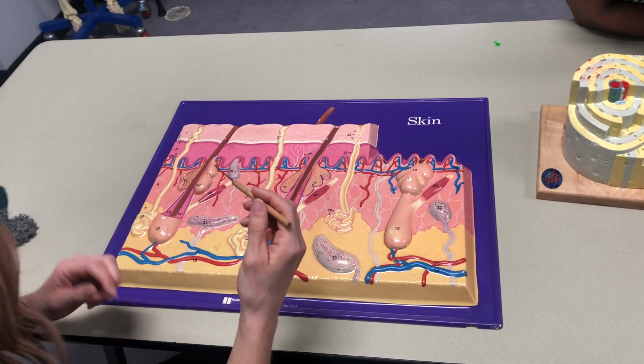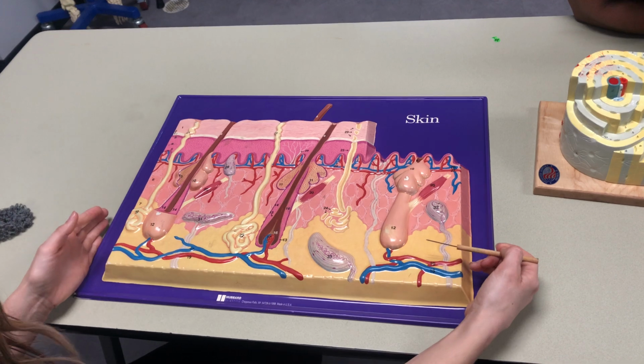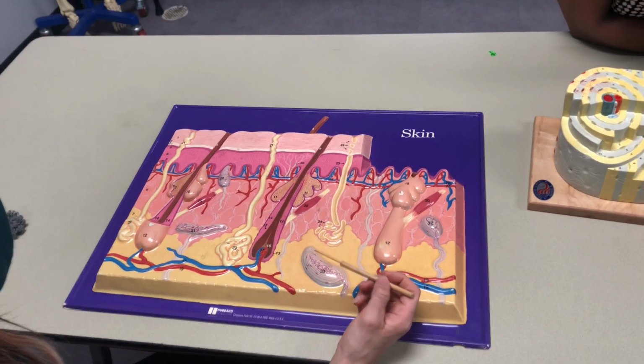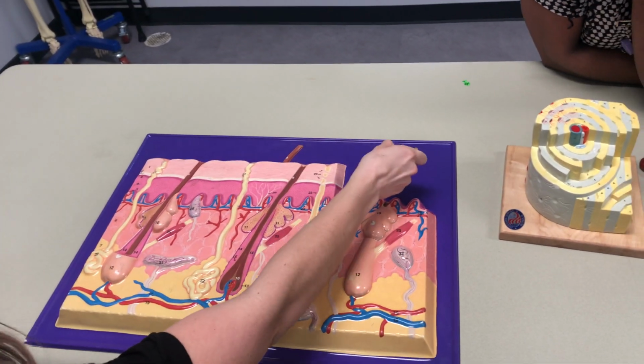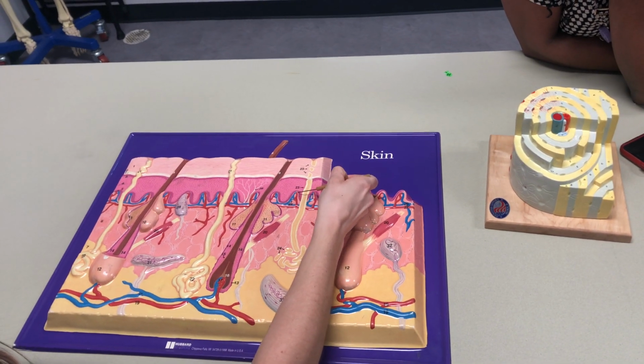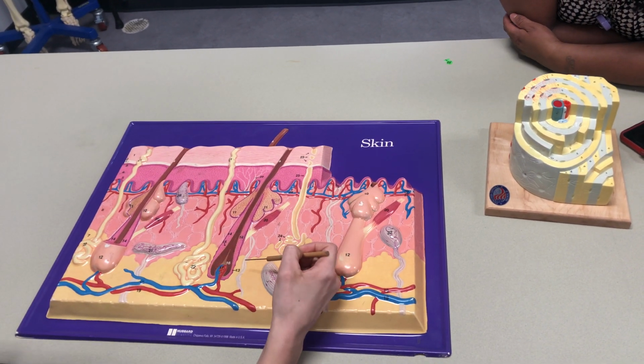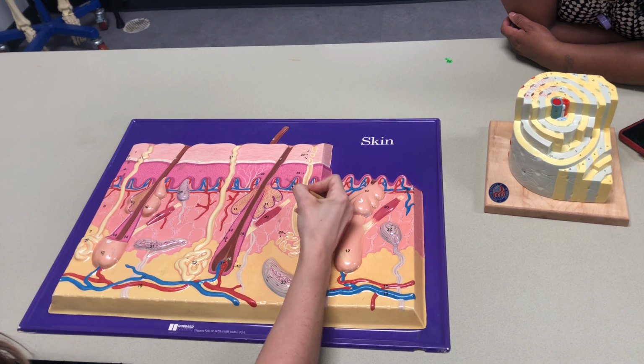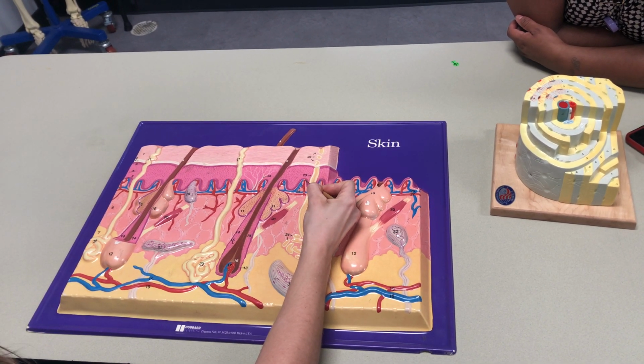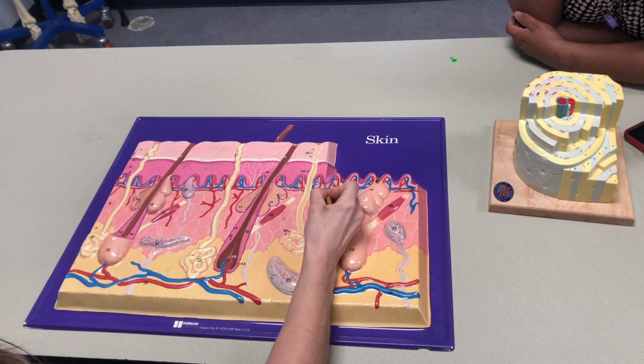So specific layers. In the epidermis, there are some specific layers that you should be able to identify. Now, apical surface, this would be the basement membrane separating epidermis from dermis. The very first layer, I like to start with the first layer being the deepest layer. This is the stratum basale.